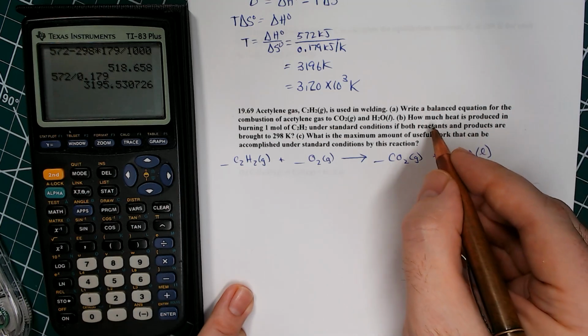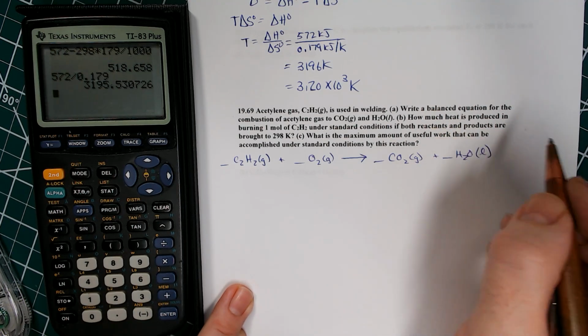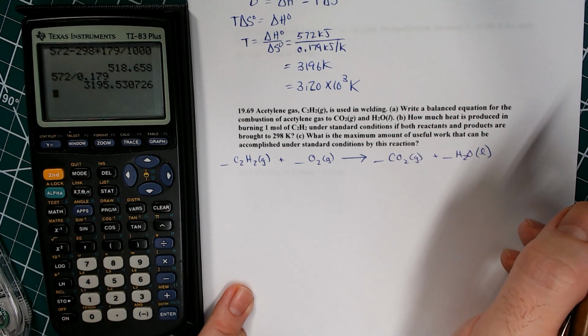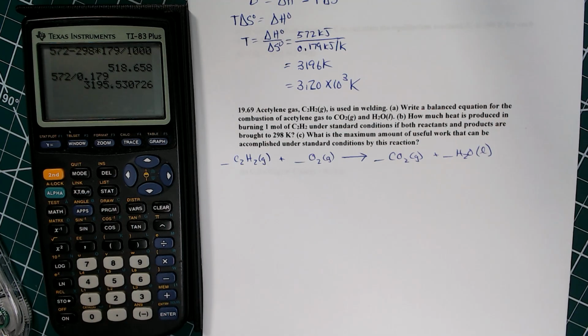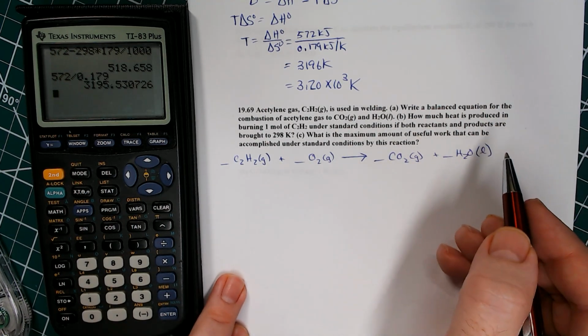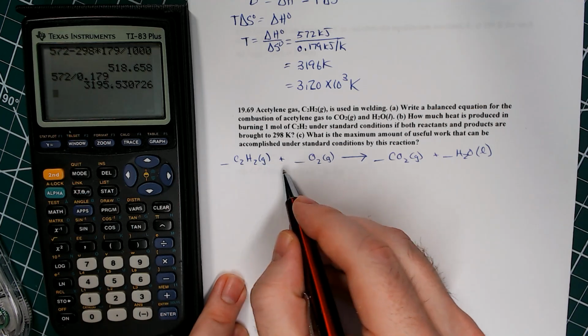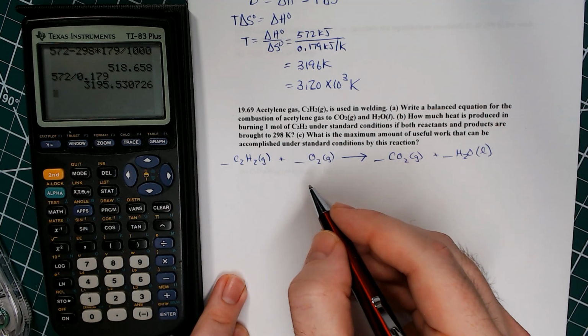And on this one, it's asking us to calculate the heat. But before we do that, we need to balance this. So let's go ahead and balance it. The very first thing I like to do when I'm balancing is to pick something to work with. I'm going to work with carbon. Oxygen would be the worst thing to work with because it's in everything. I'm going to work with carbon.